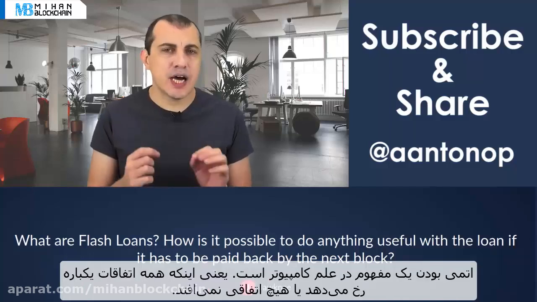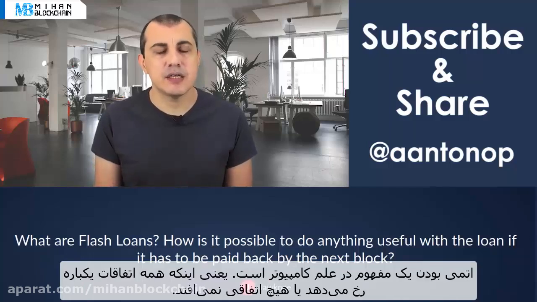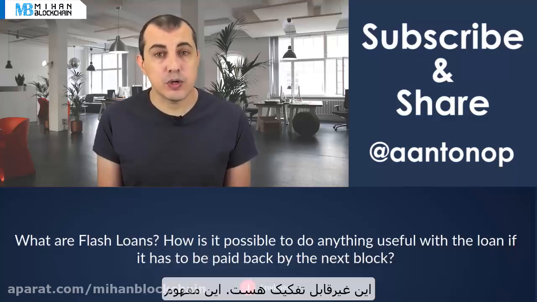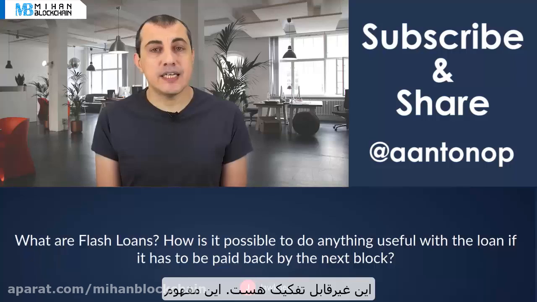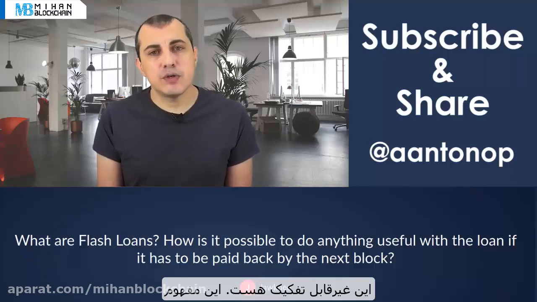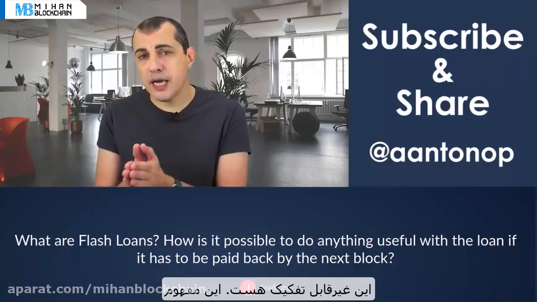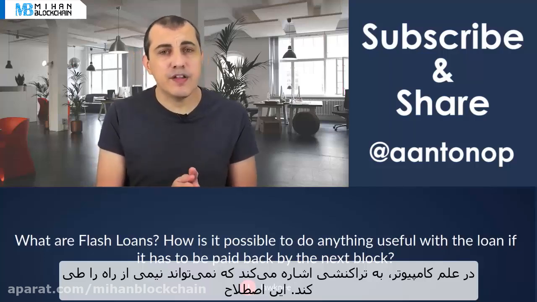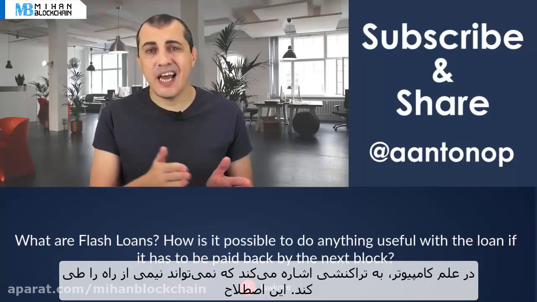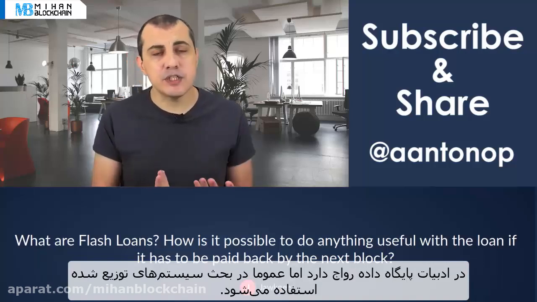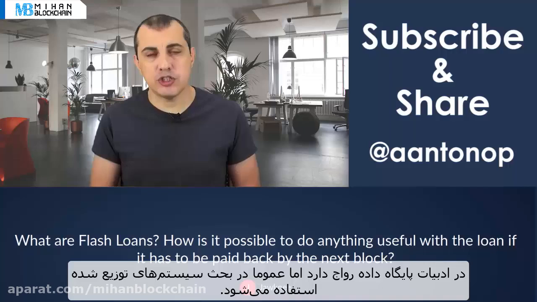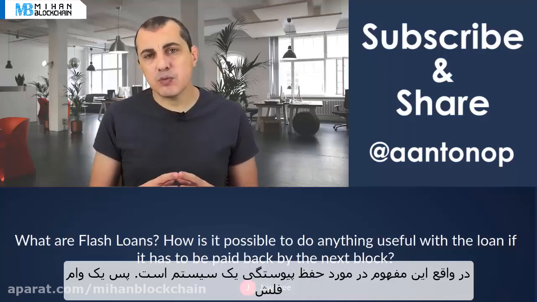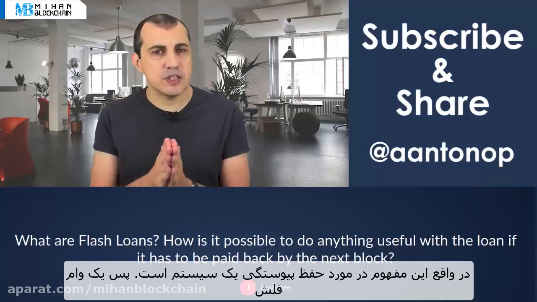Atomic is a concept in computer science, meaning that something happens all at once or not at all. It is indivisible. And this implies, in a computer science concept, a transaction that cannot go only halfway. It's commonly used in database terminology, but more generally in distributed systems. And really it's about maintaining the state of the system.